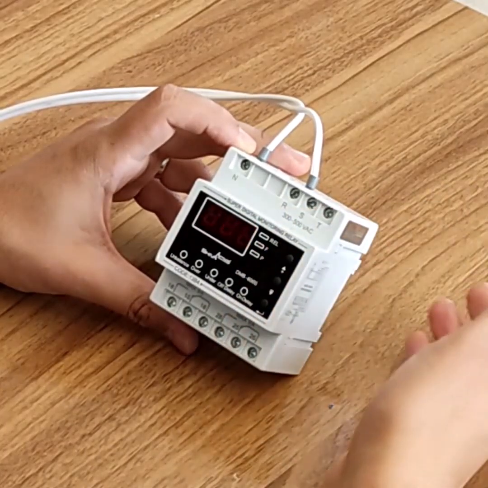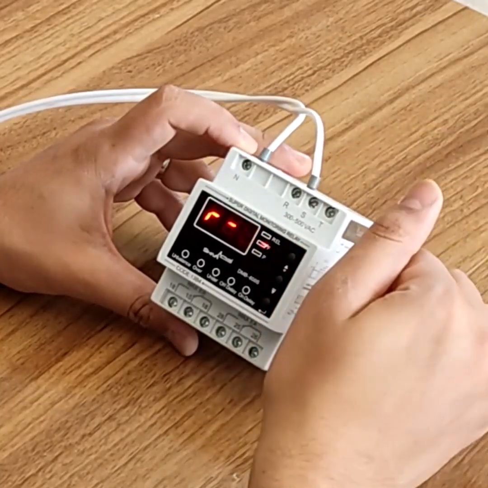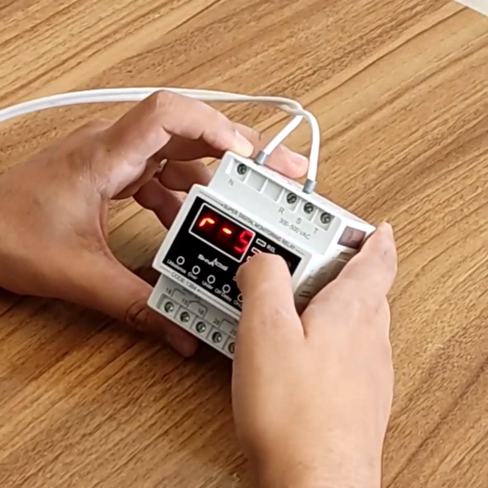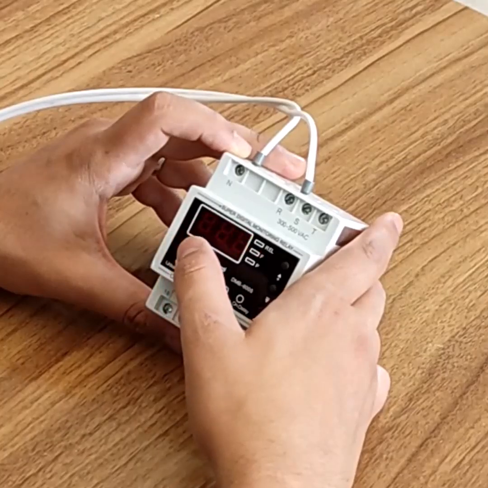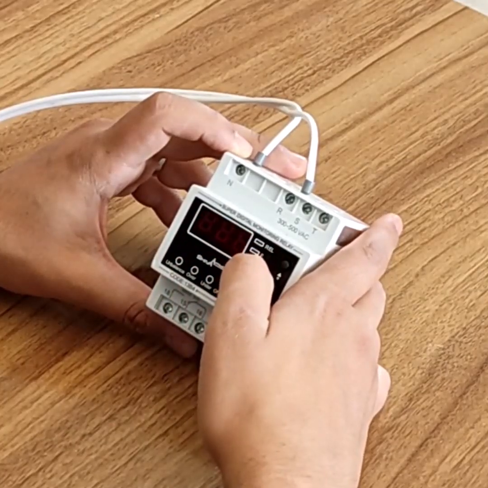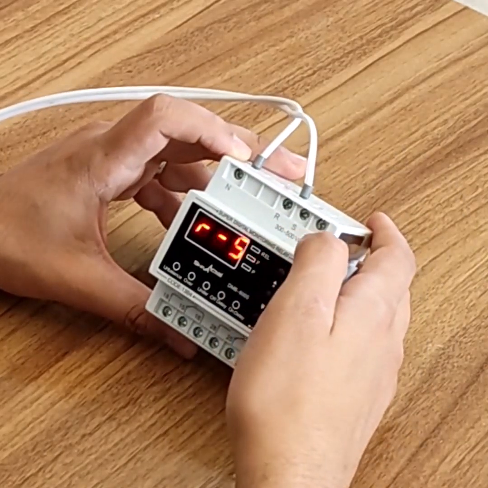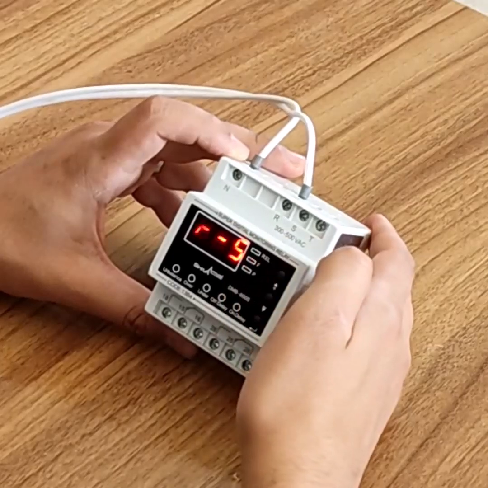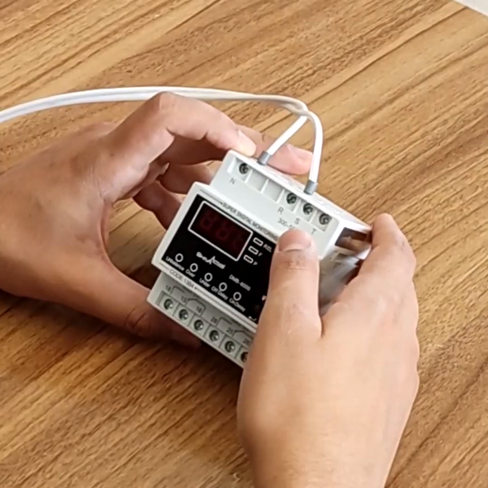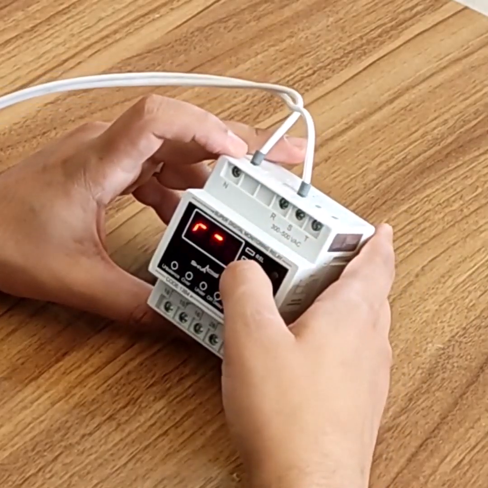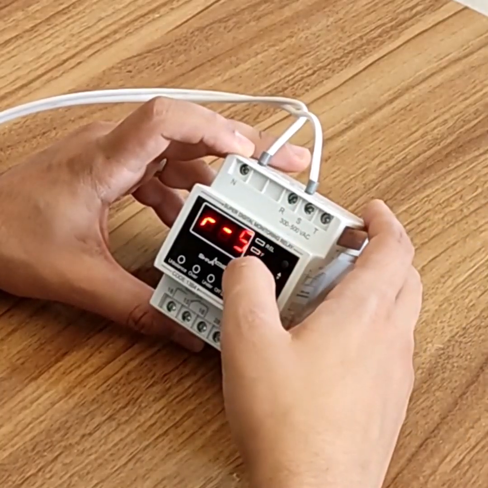If LED F lights up, it shows an error on the power grid. And if LED P lights up, it shows an error on the phase sequence in this part, so you have to change the place of this phase to fix the P error. In the next video, I will explain more fully about the LED F and P. I will also explain about the wiring.